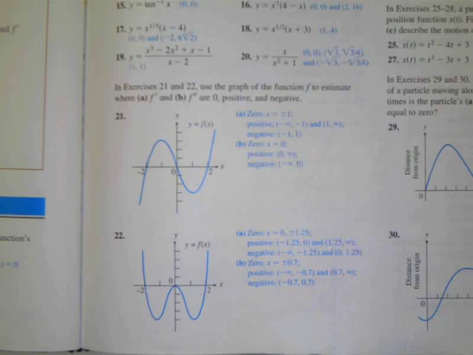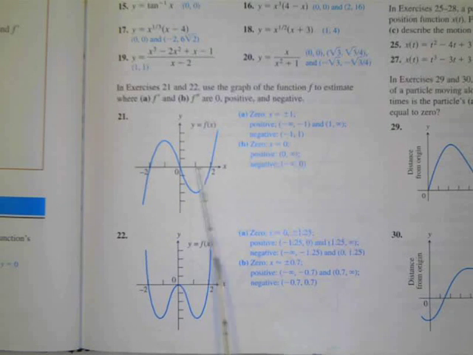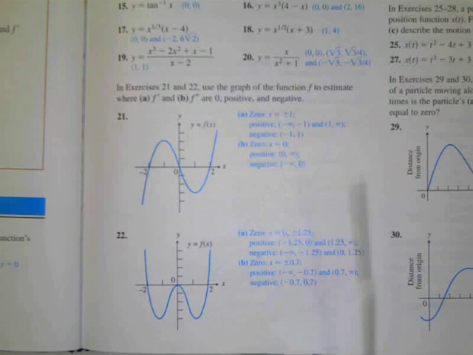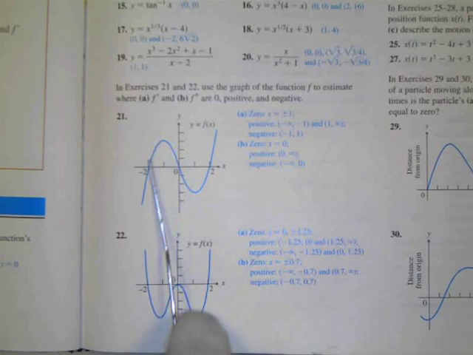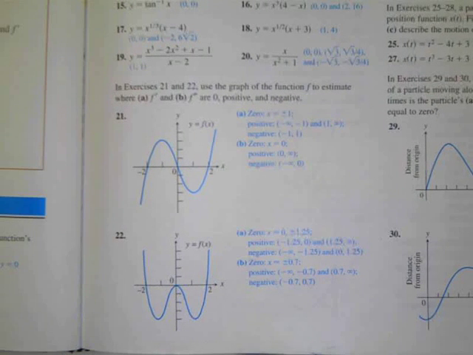And where is it positive? Well, it's positive when it's concave up. So it's concave up here, so it's going to be positive from 0 to infinity. This keeps going out. And it's going to be negative when it's concave down, which would be -infinity to 0. So that's number 21. I hope that helps.